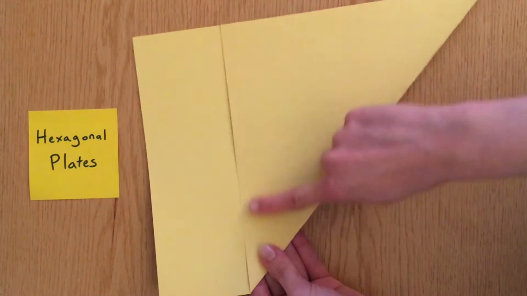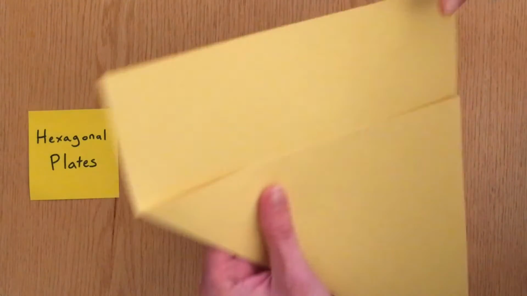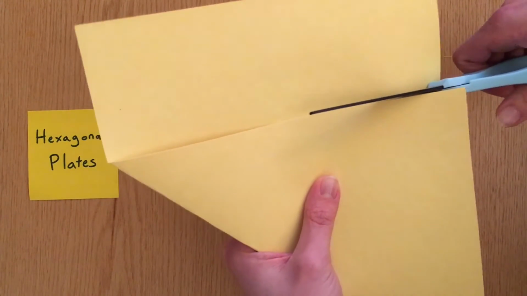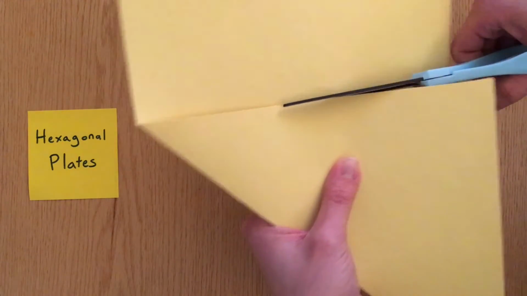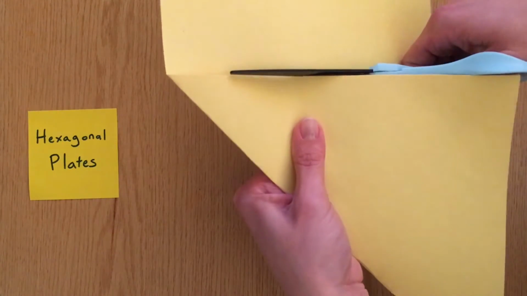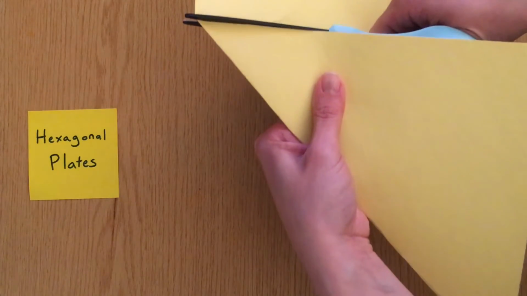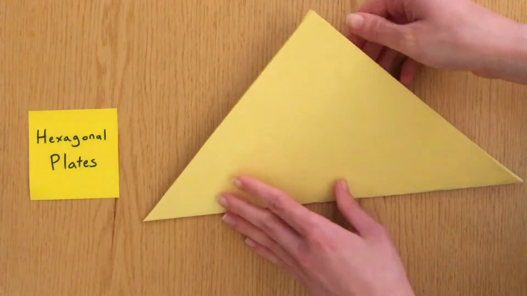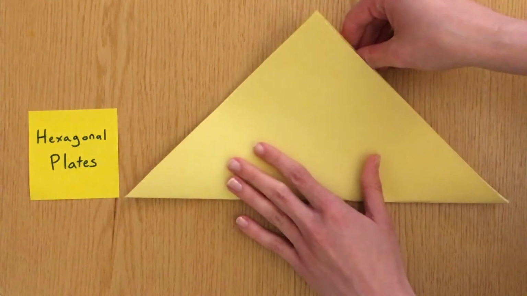Now I'm going to take my scissors and cut this extra rectangle. Be sure to save the little extra bit you cut off because we're actually going to use that a little bit later on. Okay, and now as you can see, when I open it up, I now have a square.